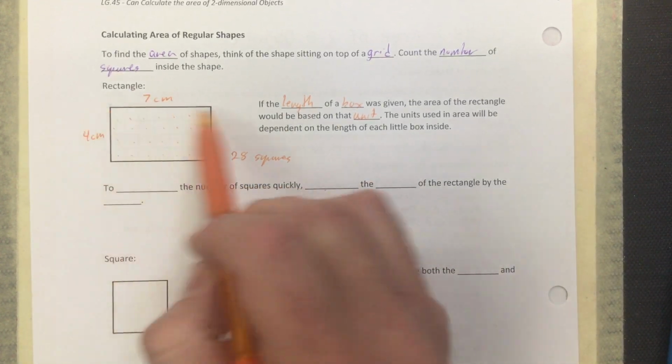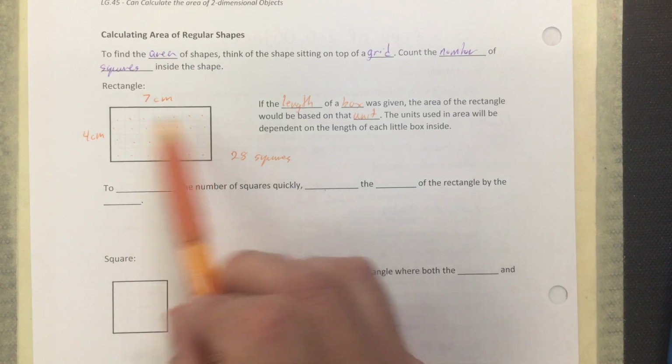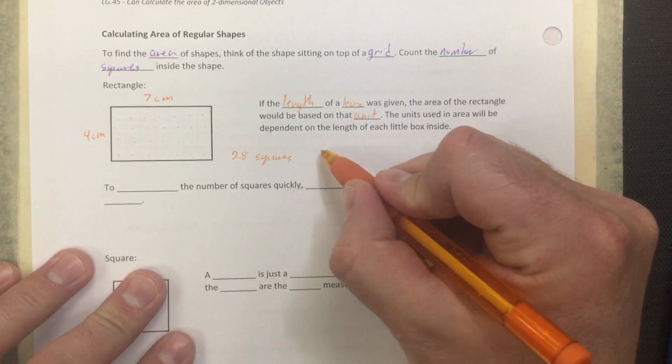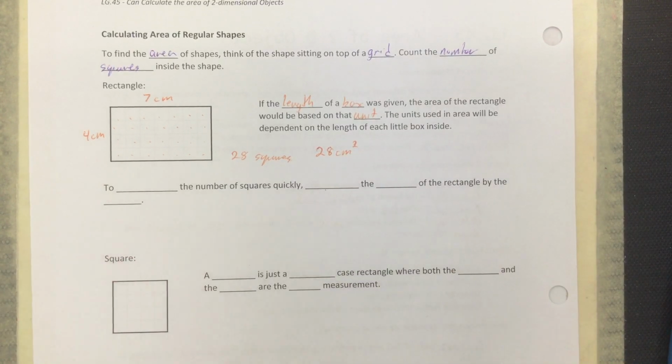What is the length, what is the width, or the height and the base, depending on what you use. We know there's 28 squares here, so this is 28 little centimeter squares. And that would be how we could write it out, if we know that these are going by centimeters.